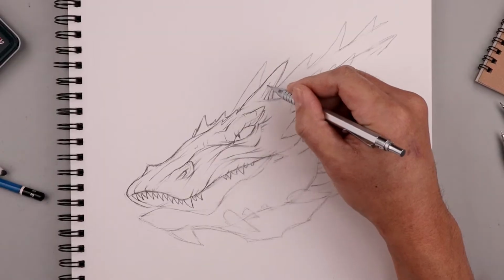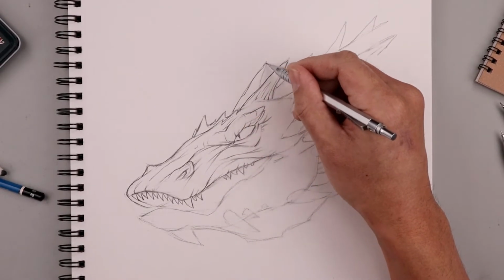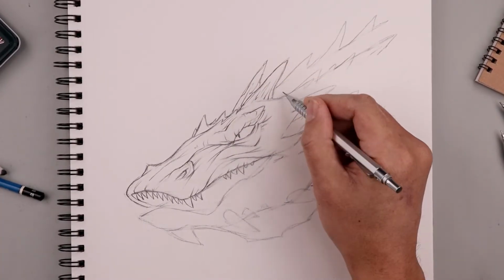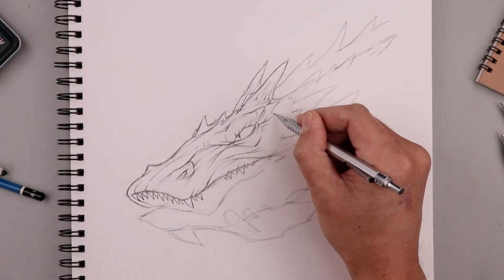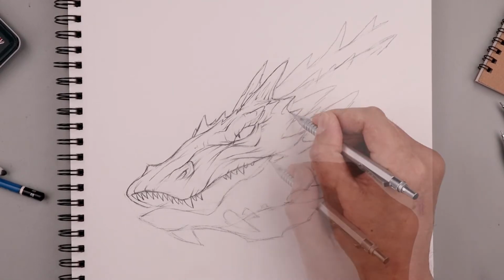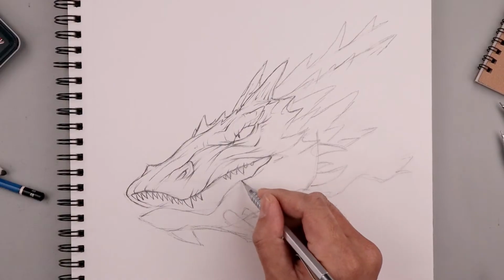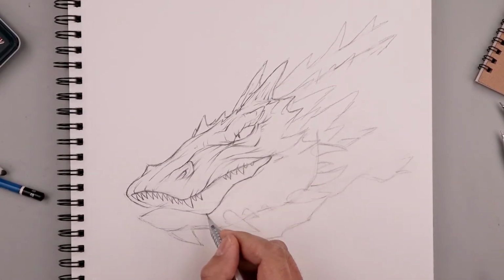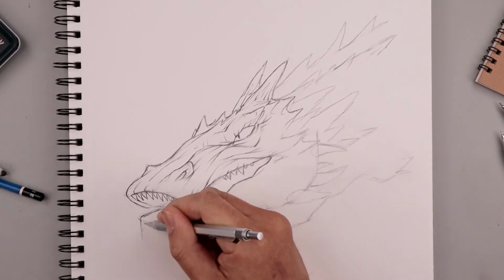Just going to add a little bit of texture inside these horns. Let's drip some liquid coming out from the mouth.